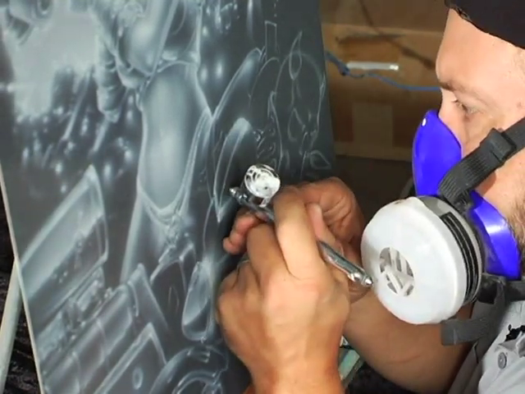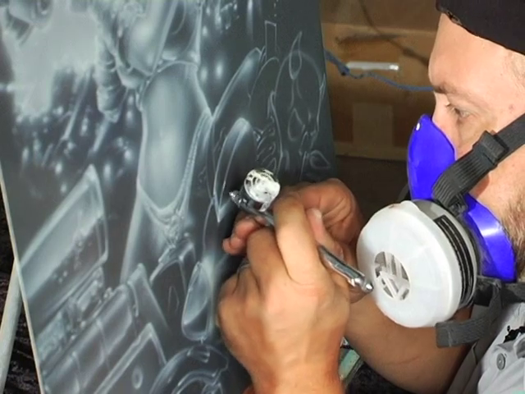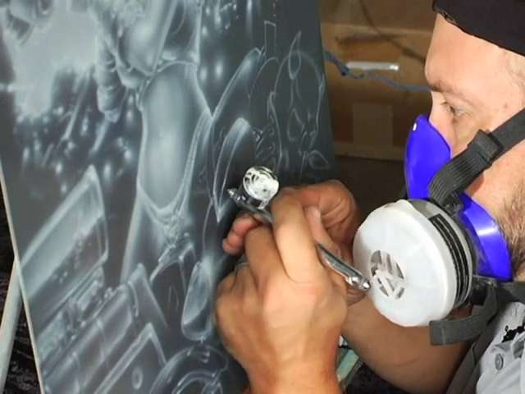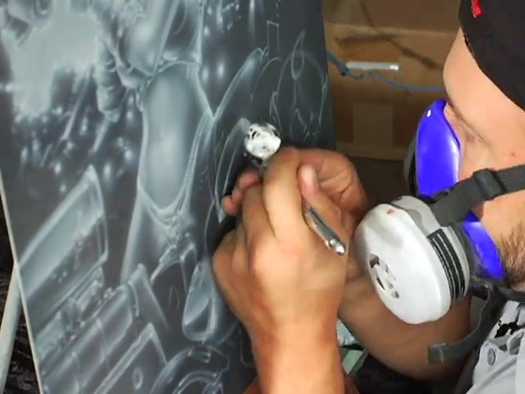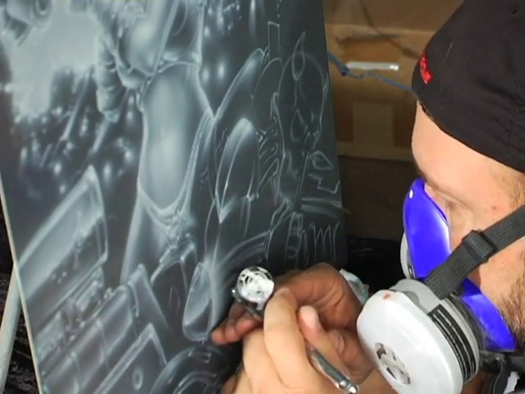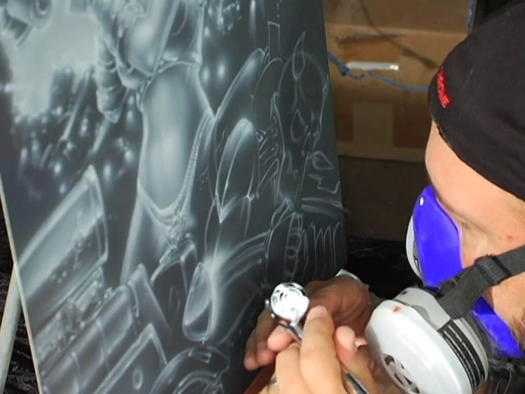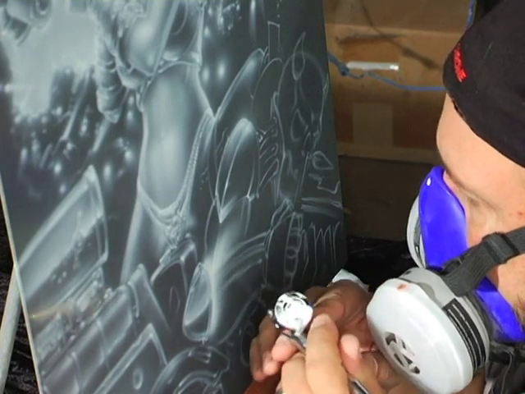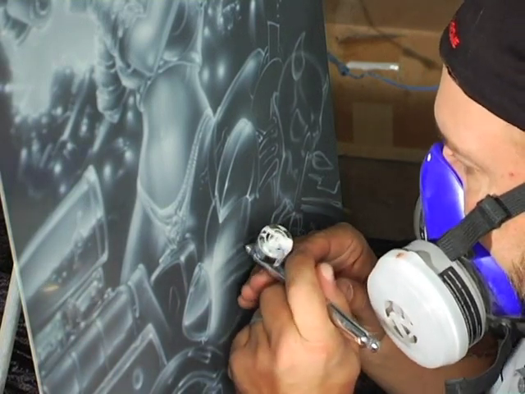I'm going to start with some of the light features that are going to be most affected by the light source coming from the headlight. It's going to be almost 100% white application through this area to really help emphasize how close this object is to the headlight.